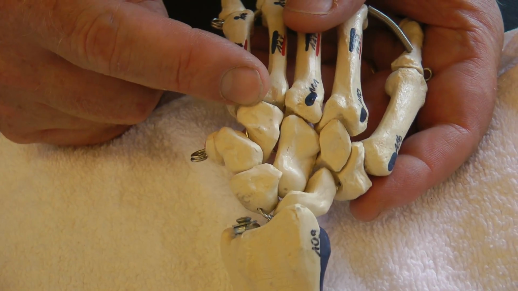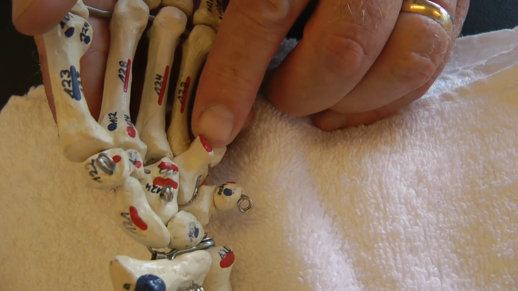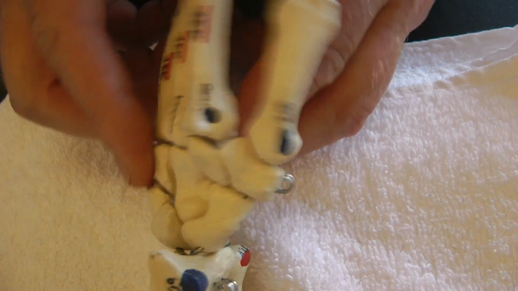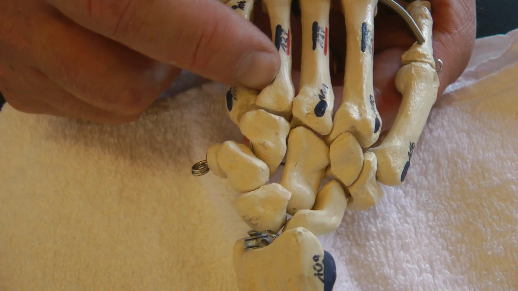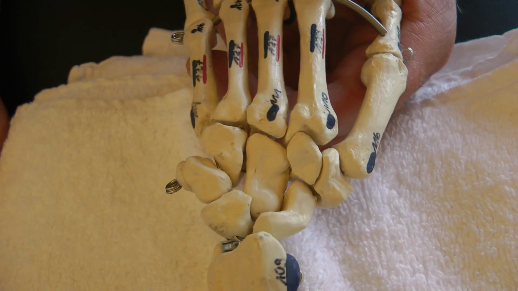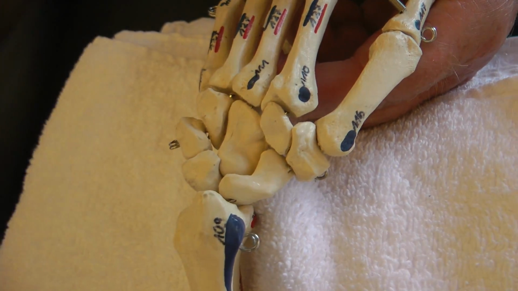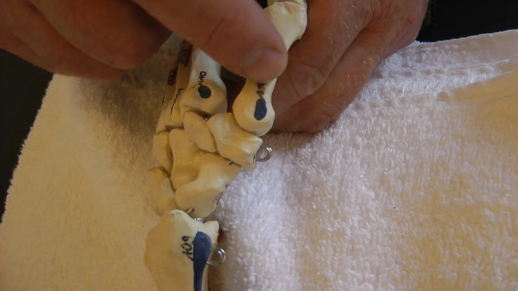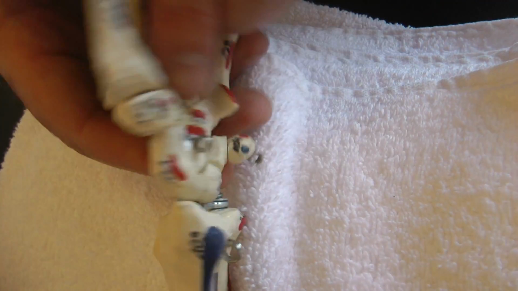Lastly, on the ulnar side, we've got the hamate, and there's the hook of the hamate here, and there's the dorsal aspect. You'll see that number 4 and number 5 articulate with the hamate, the number 3 with the capitate, the number 2 with the trapezoid, and the number 1 articulates with the trapezium.